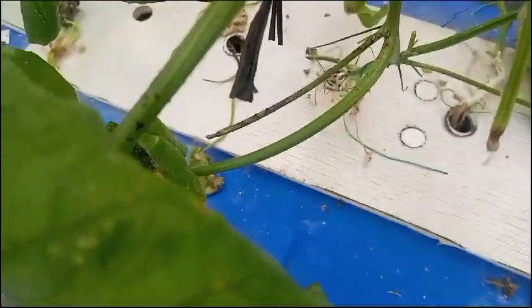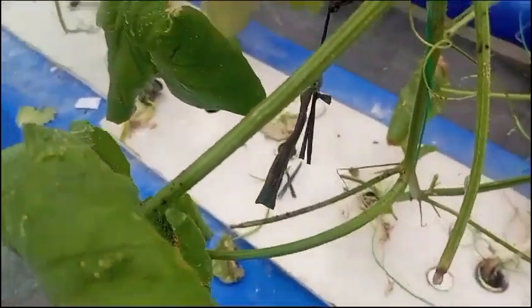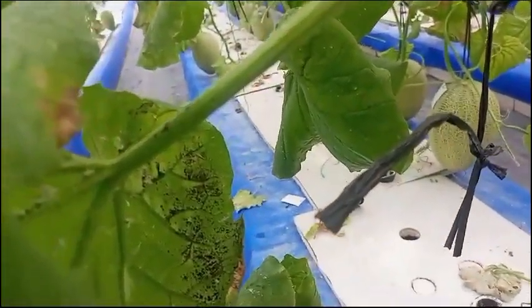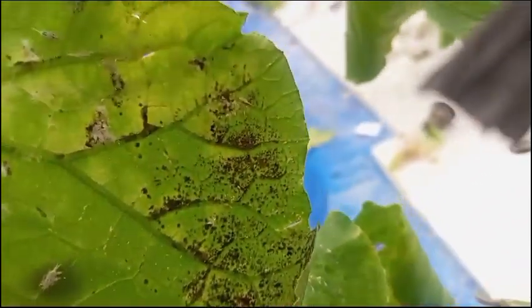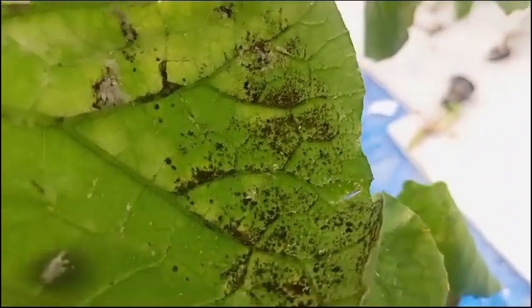Downy mildew is one of the common diseases that attack cucurbit plants, and melon is one of the examples. Downy mildew is categorized into fungal-like organisms. Pseudoperonospora cubensis is the pathogen. Downy mildew outbreaks happen in places with higher relative humidity. The germination of infective spores is optimal around 15 to 20 degrees Celsius.